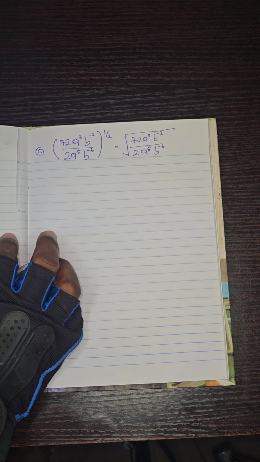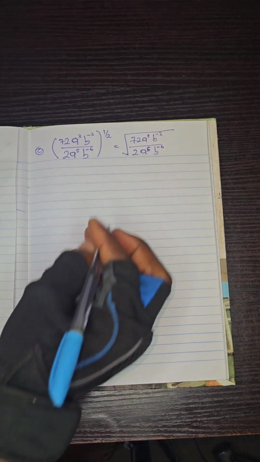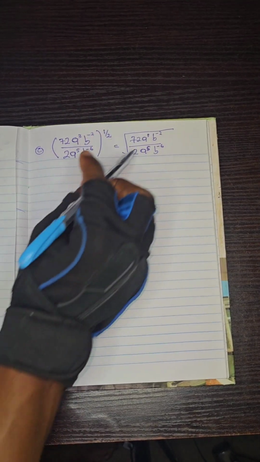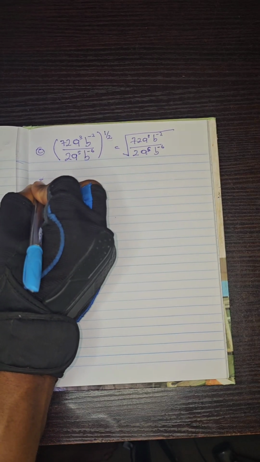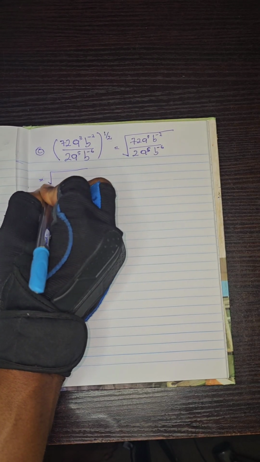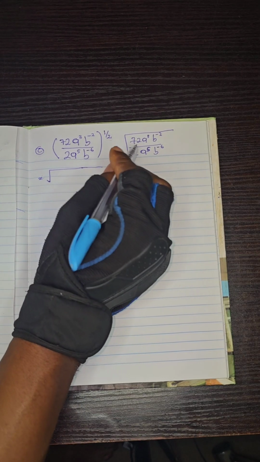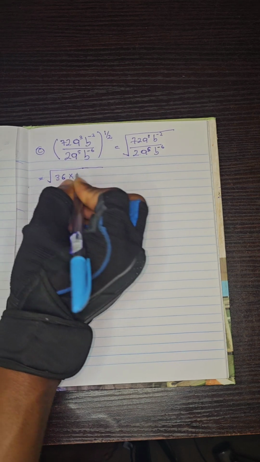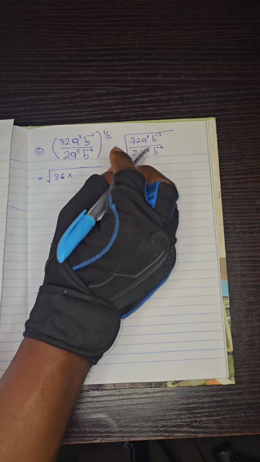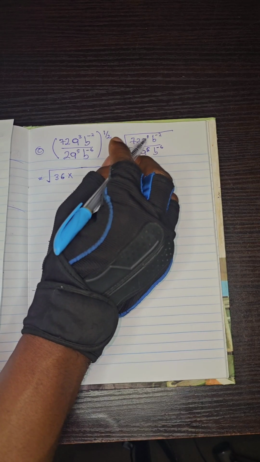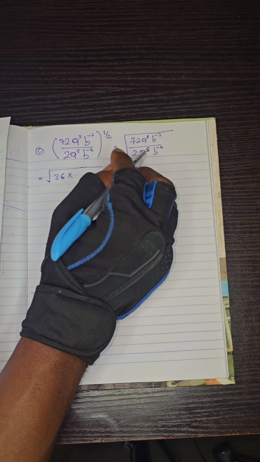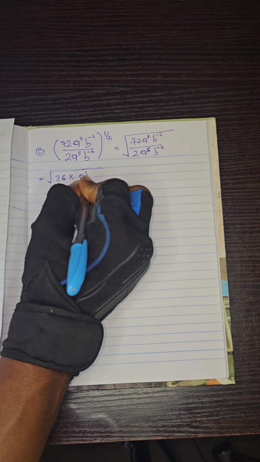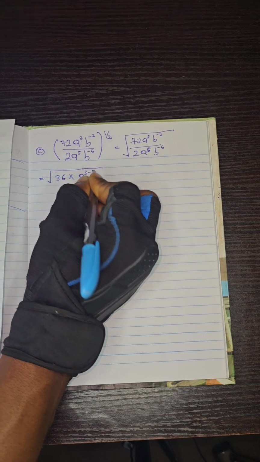So let's start solving. We've sorted out the fractional indices. Next thing, we have to solve everything inside here. This will be equal to, let's start. 72 divided by 2, I have 36 times 3a divided by 3a. Raised power 3 divided by a raised power 5. Remember the law is dividing, so there will be negative. It will be a raised power 3 minus 5.